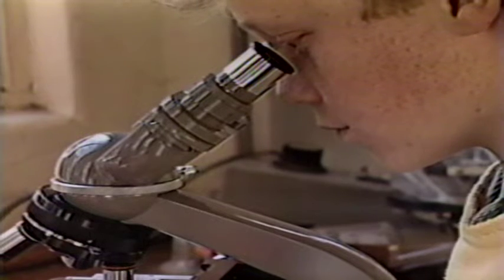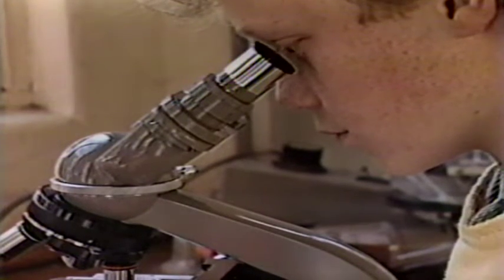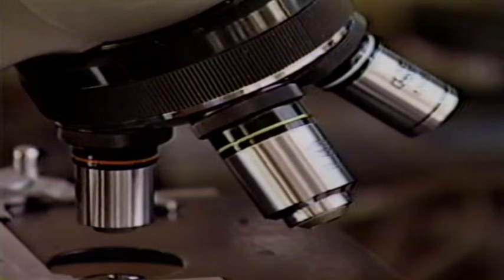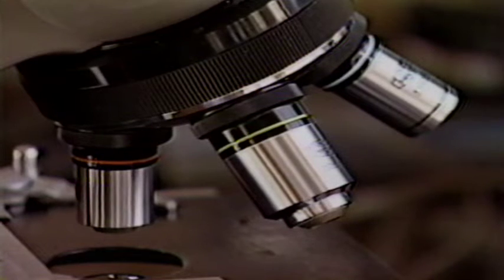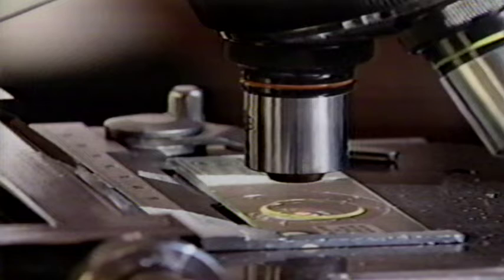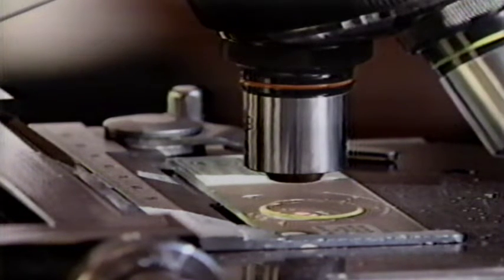Whether your microscope is monocular or binocular, the same principles apply. In all compound microscopes, the objective lenses are mounted into a rotating device at the base of the body tube called the nose piece. As we mentioned, an objective lens provides the initial magnification of the specimen.